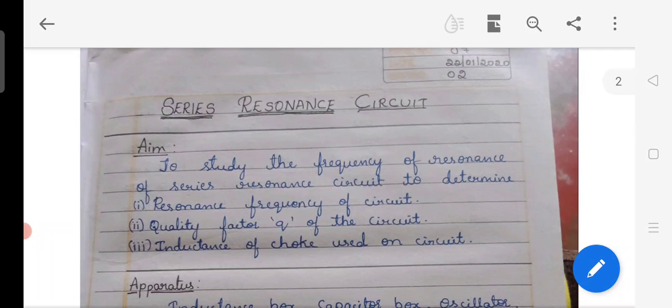The instrument is known as an inductor. In the PU level you had discussed self-inductance and mutual inductance also. Therefore you are well familiar with the concept of inductance. In this experiment we are going to use a choke as an inductor.